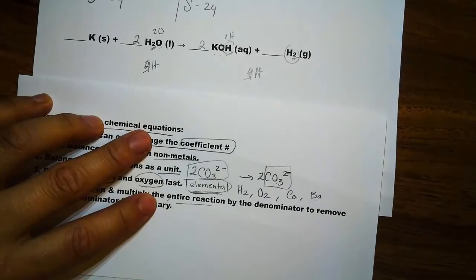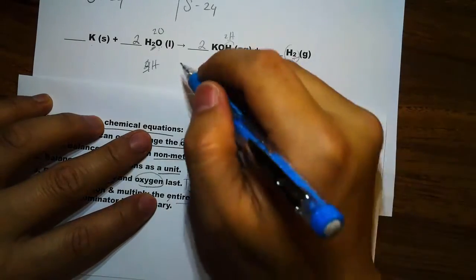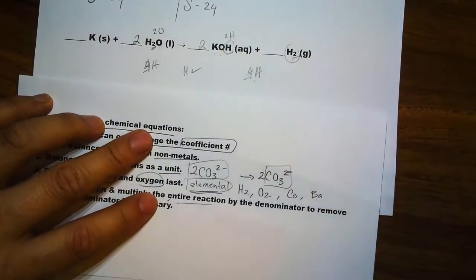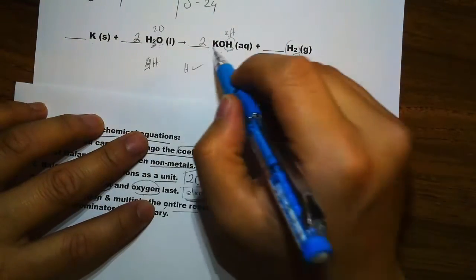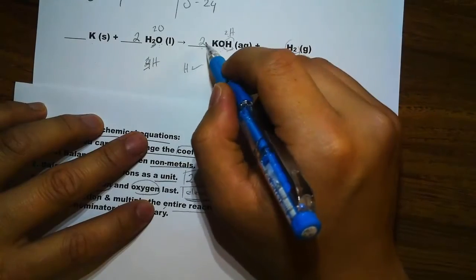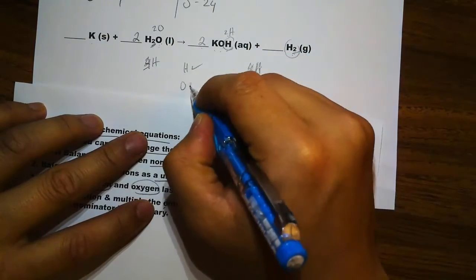Whoa, okay. Let's go back. So now the hydrogen is balanced. We can give that a check, right? What about the oxygen? Here I have 2 oxygen. And I have 2 oxygen. Oh, look, 2 times 1. Oh, the oxygen is balanced.